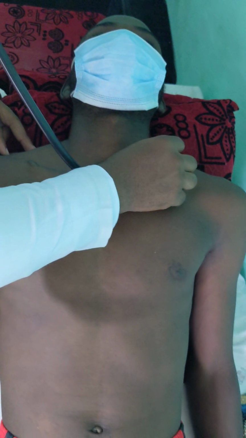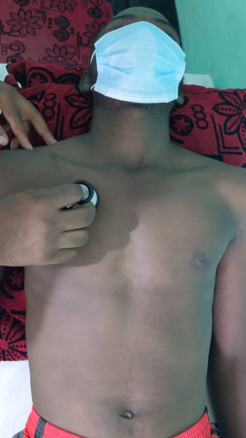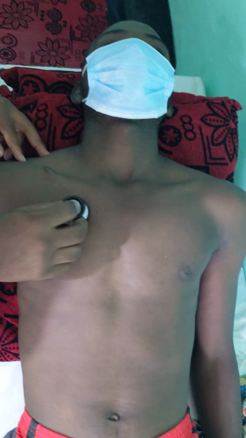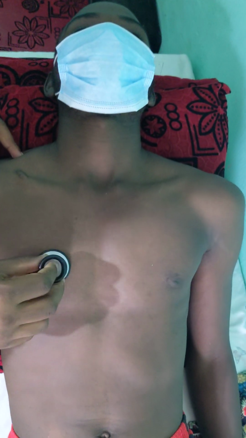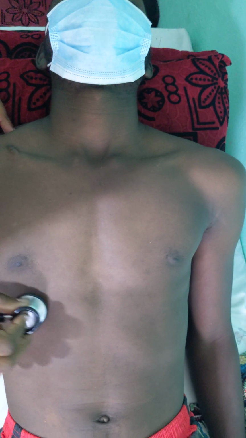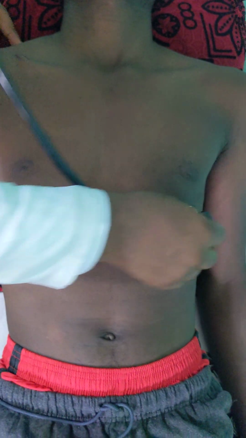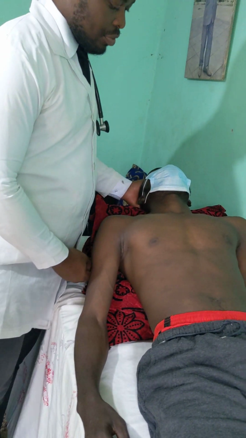For auscultation, you auscultate symmetrically. Please breathe in, out. Can you breathe in, out? Similarly, you auscultate comparatively on all the sides of the chest. After finishing with the anterior chest wall, we now move on to the posterior chest wall.